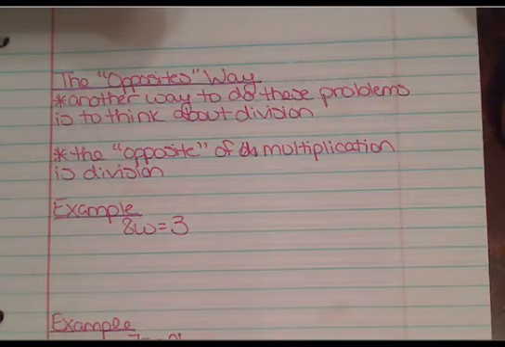It's another way to do these problems, which is to think about division. So the opposite, notice the quotations, of multiplication is division.